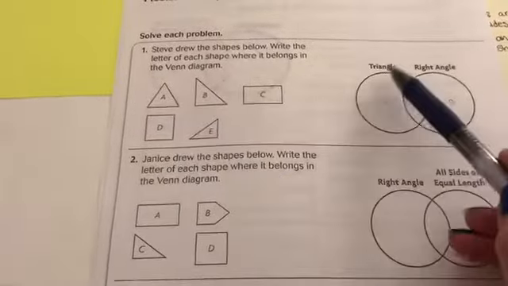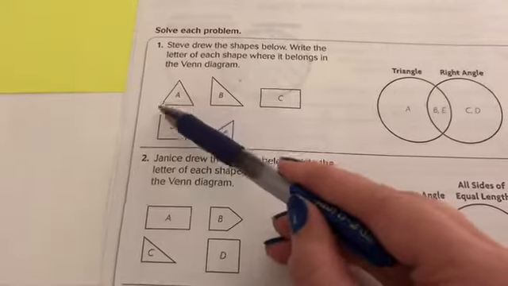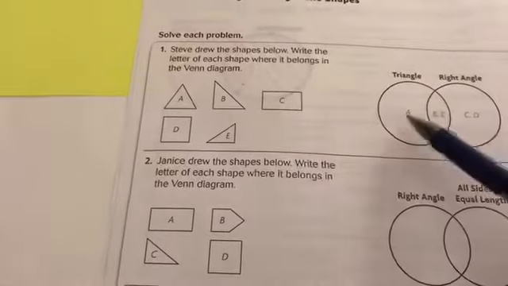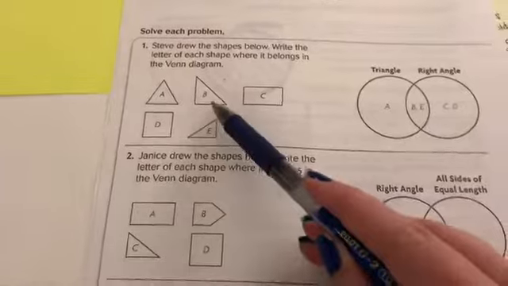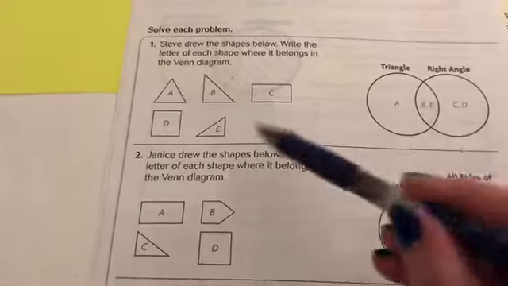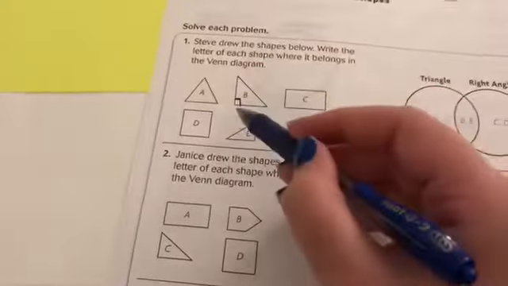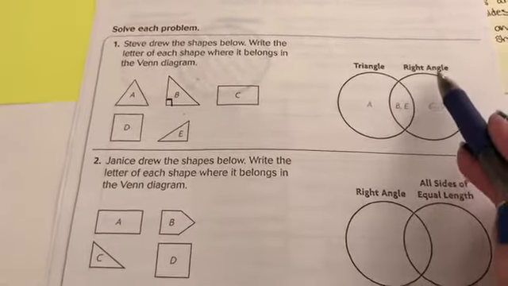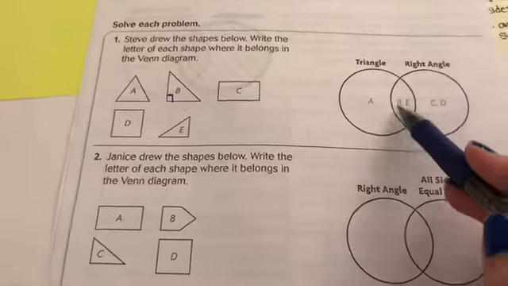A is a triangle, but A doesn't have any right angles. These look like very acute angles. So that's right, it just goes over here in the triangles. B is a triangle, but do you guys see right here? B also has this right angle, so it belongs to both the triangle side and the right angle side. So we put it where the two circles overlap.